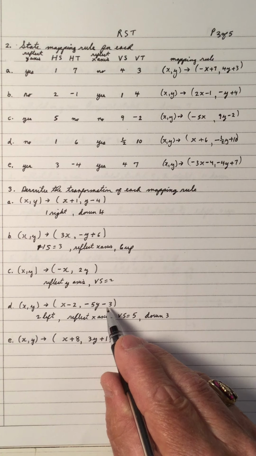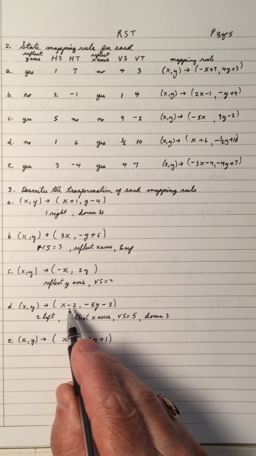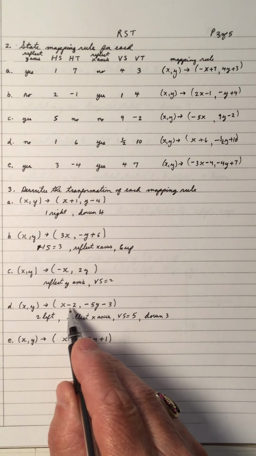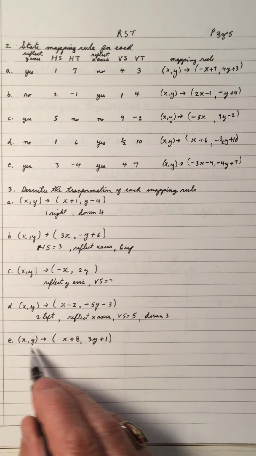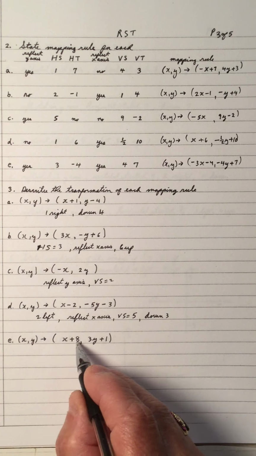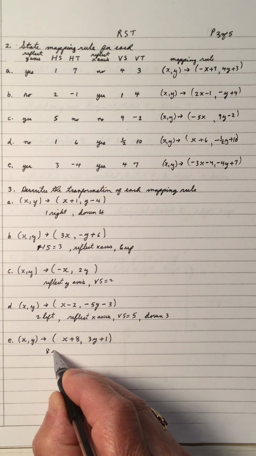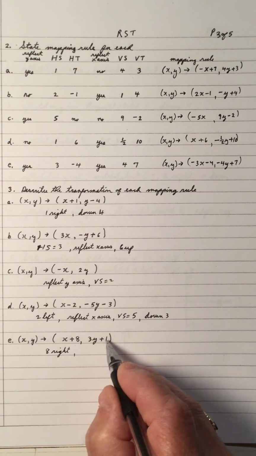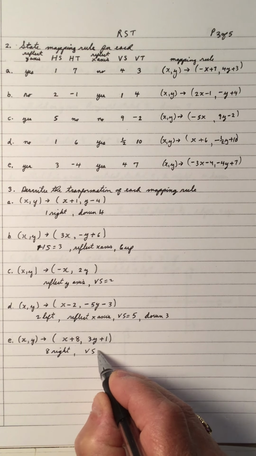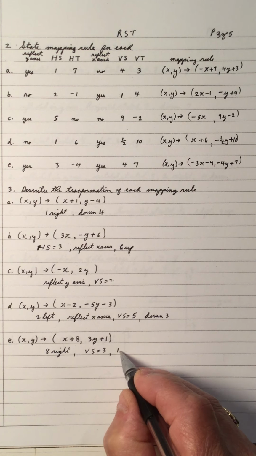A positive on the y makes it go up. And on the x, on the end, plus minus 2 makes it go left and right. In this case, the minus 2 makes it go left. E, we have an x plus 8, so it's gone 8 right. And on the y, we have a vertical stretch of 3, and it's gone plus 1, so it's 1 up.